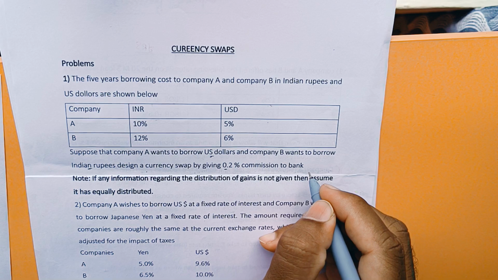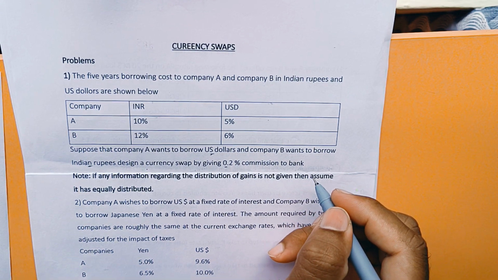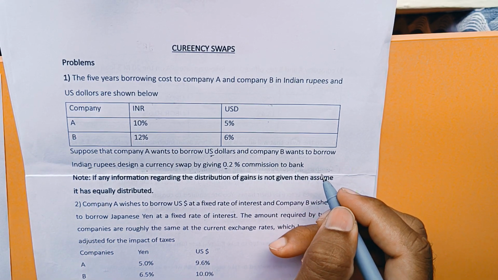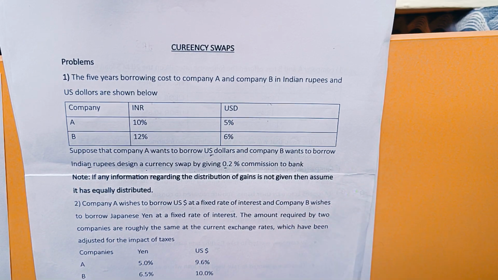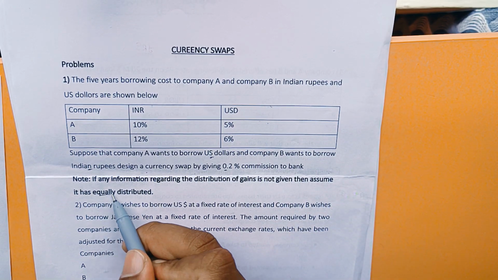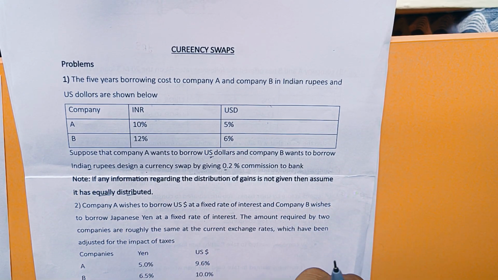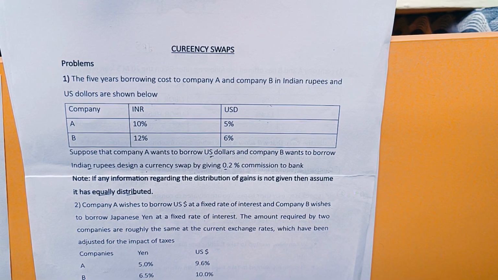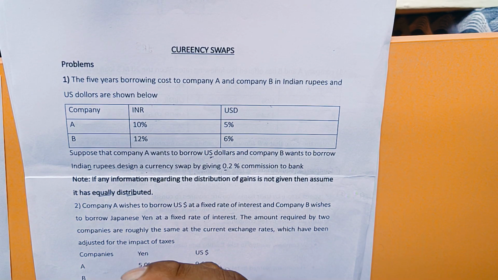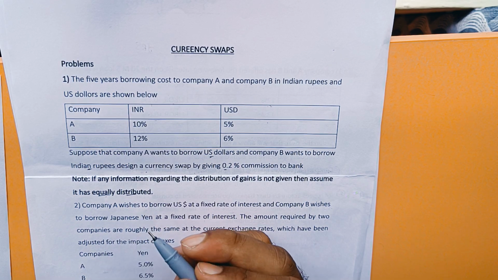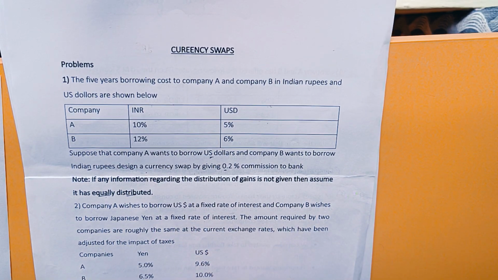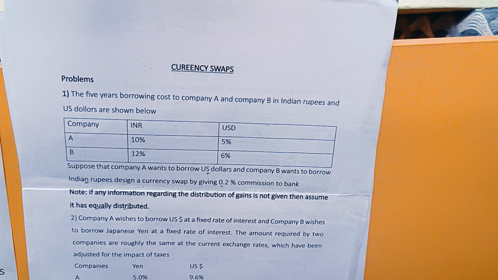In this question, the distribution percentage is not given, no information is given, hence it is considered as equally distributed. If something is given in the problem, you can take it. If the problem doesn't give the distribution, consider it as equally distributed among both the companies. That's it. So let's go for the solution.